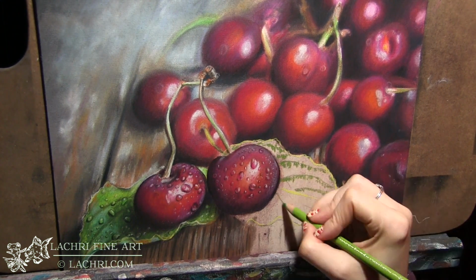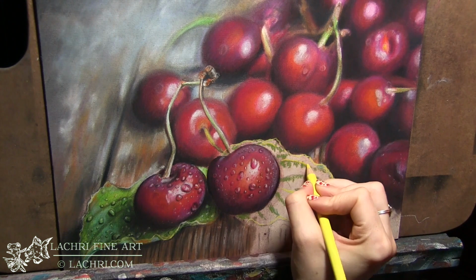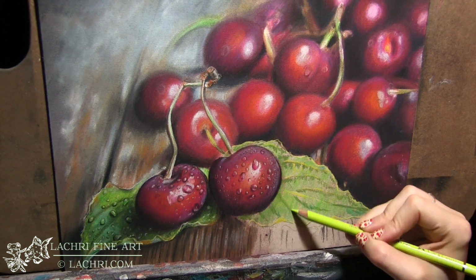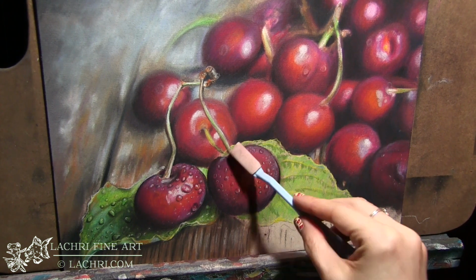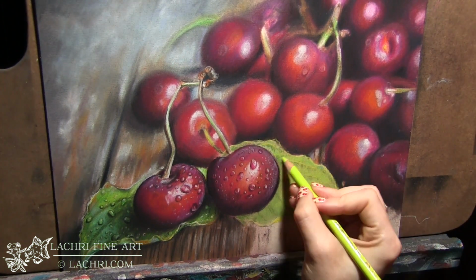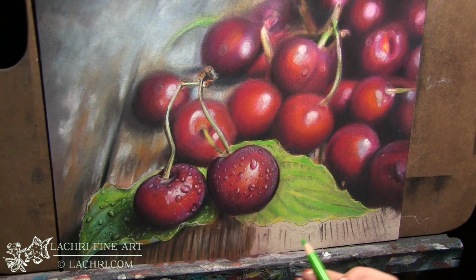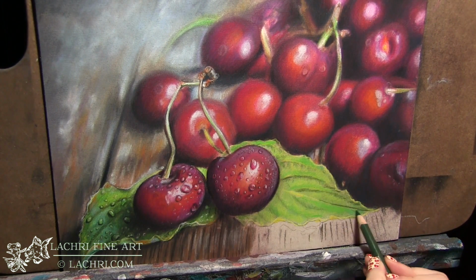So on to the leaf here, and again, that second cherry is on the live stream, so I don't have that in this video. On this one, I'm going to start with my light green. I blended that out, lightly sprayed it with the texture fixative, and then went over it again with the darker greens, and I'm just going to keep building my layers.